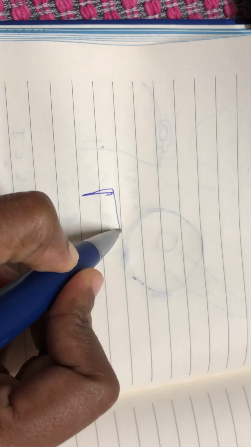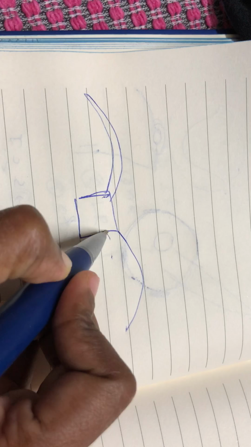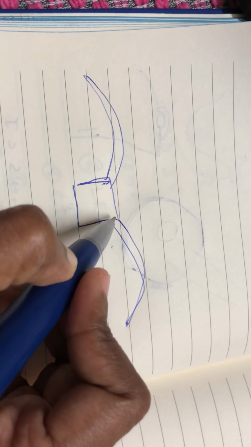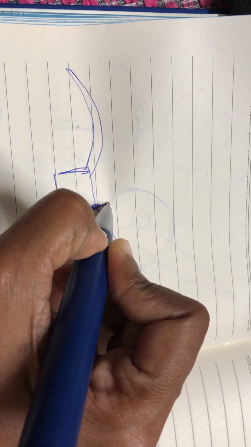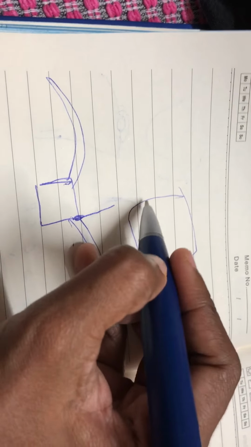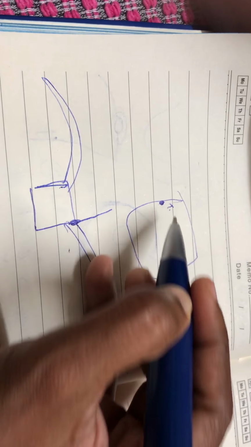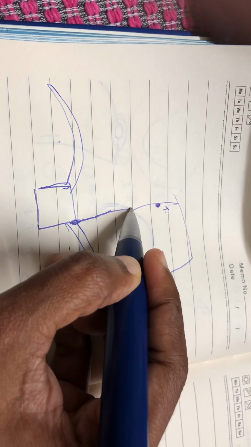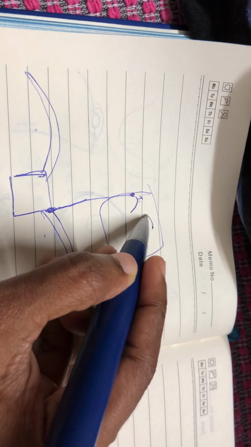For the superior oblique, I will draw the body of the sphenoid here, and this is the lesser wing of the sphenoid, right? This is the lesser wing of the sphenoid and this is the body of the sphenoid. From the body of the sphenoid, your superior oblique goes, and this is your orbit. This is the medial wall of the orbit. In the medial wall of the orbit, you have a projection called the trochlea. So this will go to the medial wall of the orbit. It curves on the trochlea, and here is your eyeball, right?